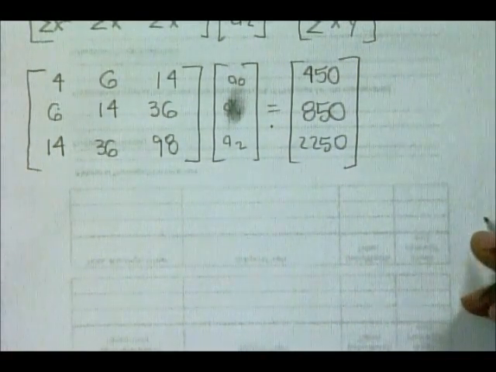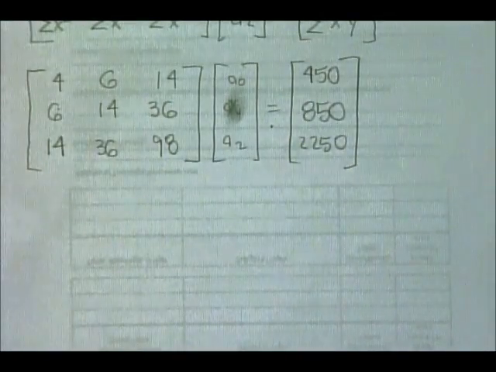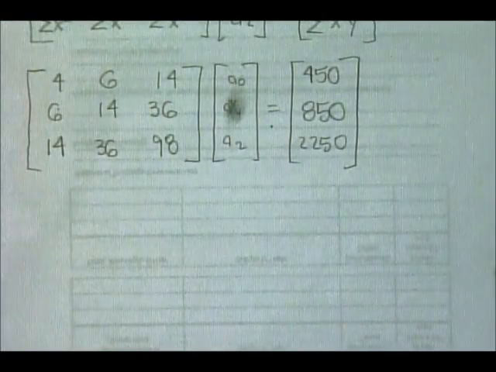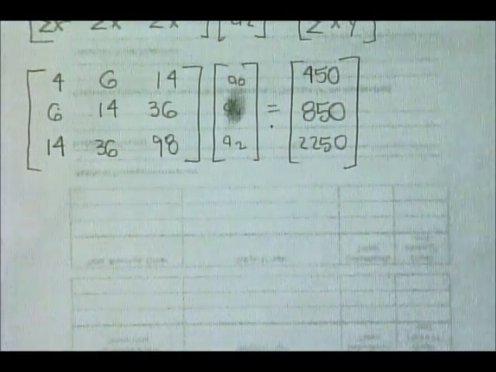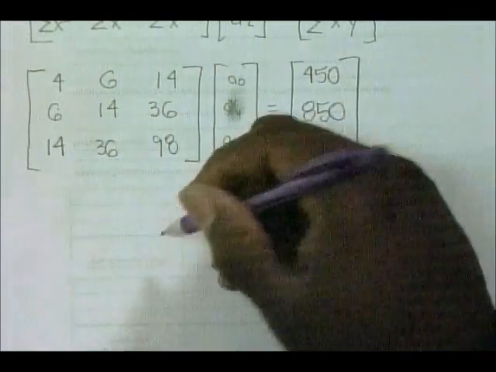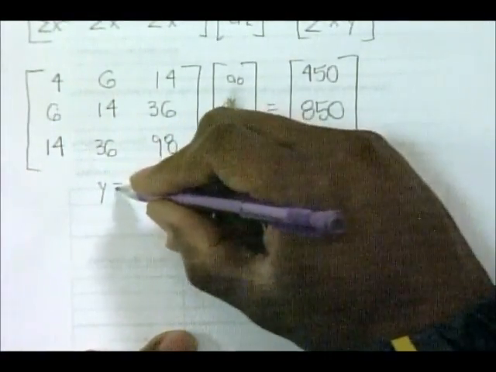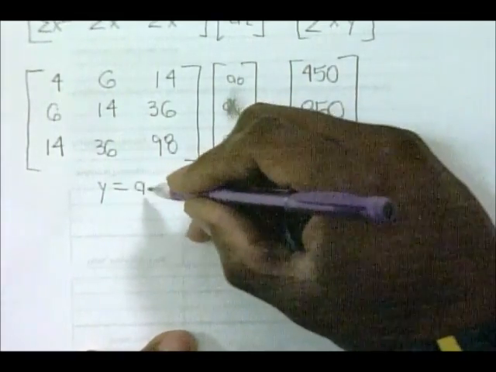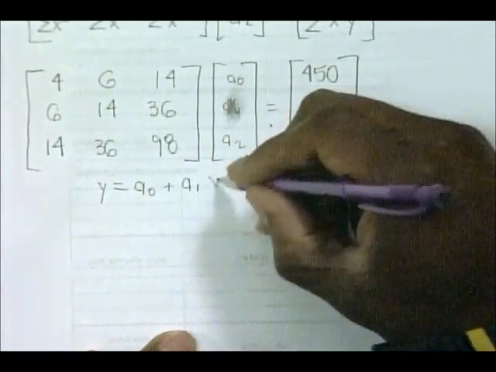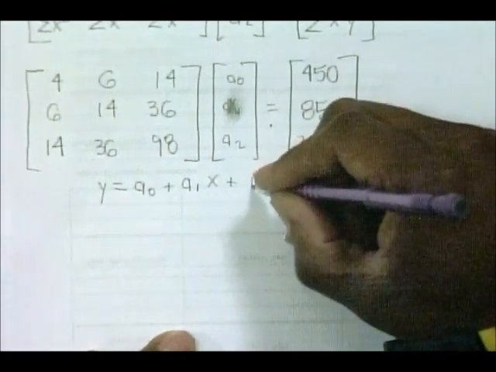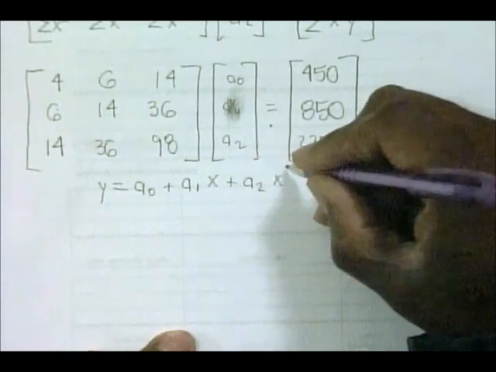The way we're going to use this is to substitute into this equation y is equal to a sub 0 plus a sub 1 x plus a sub 2 x squared.